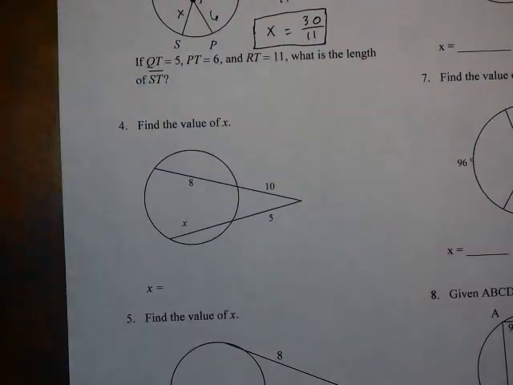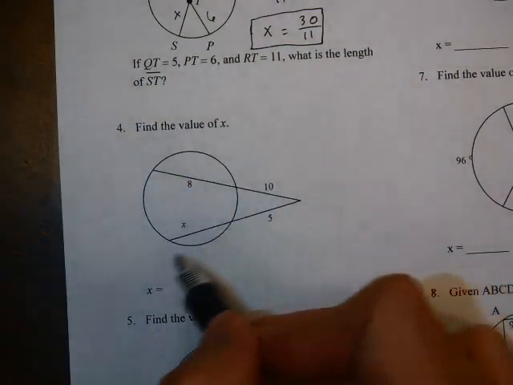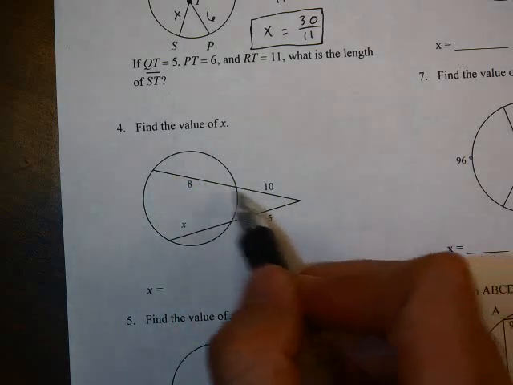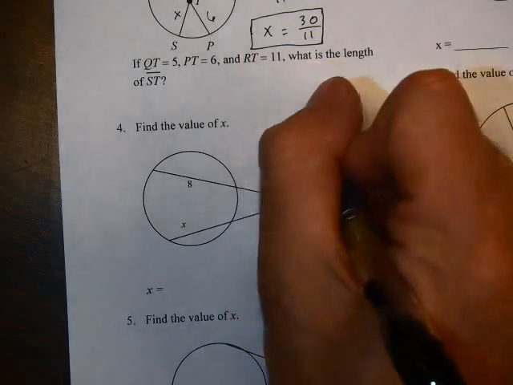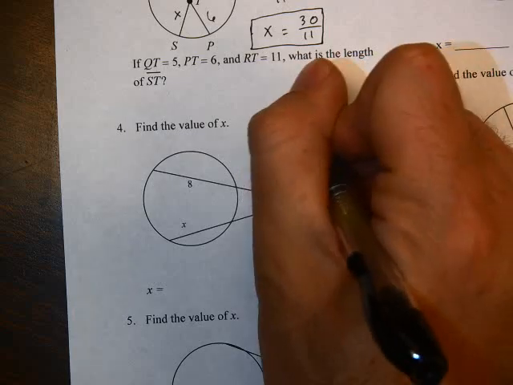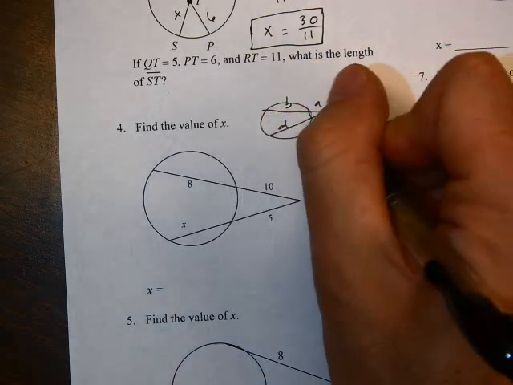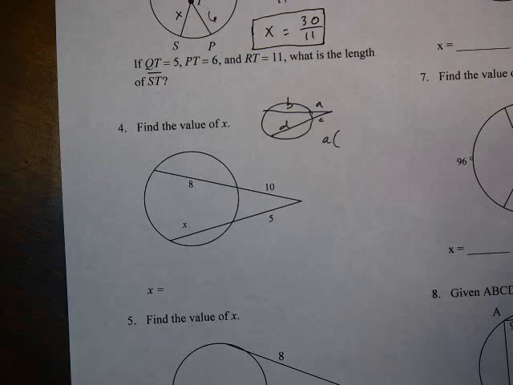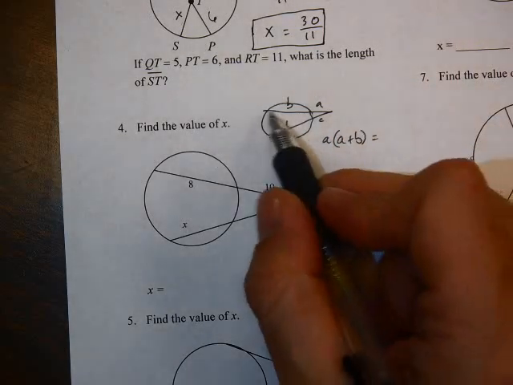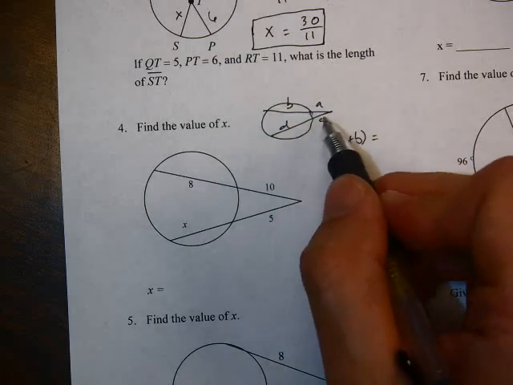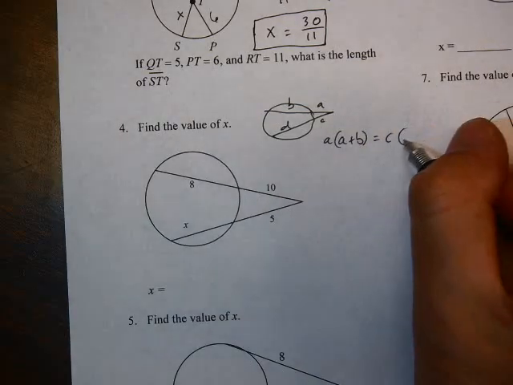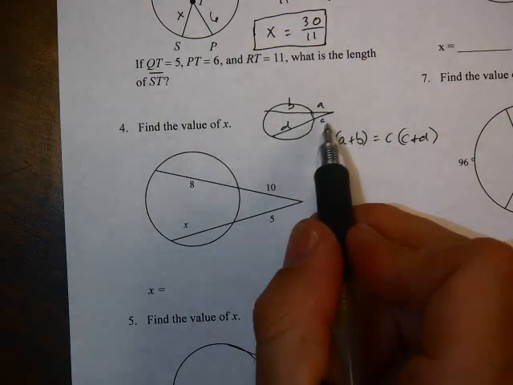Number 4. Now instead of chords, we have two secants, where you have the line that's hitting the circle twice. And when you have the secant formula, if you remember, now some of you might have the half sheet with the notes, A, B, C, and D. This is where we took the outside part A and multiplied by the entire length, A plus B. And that works for the first secant up top.